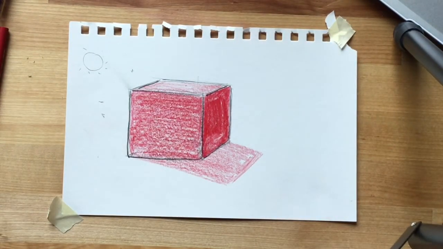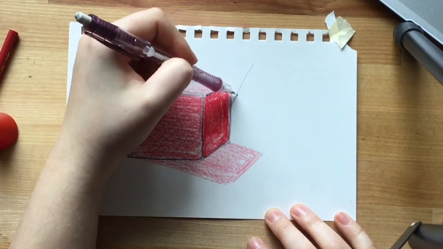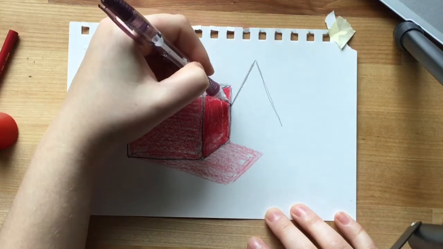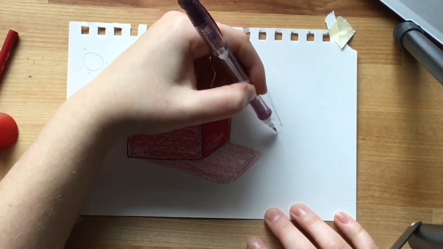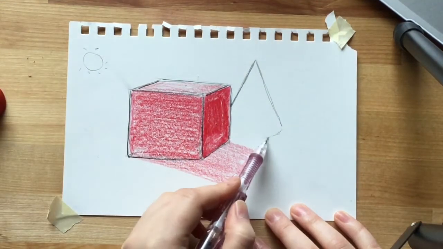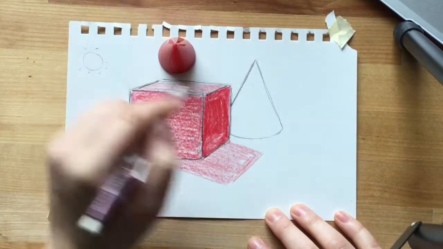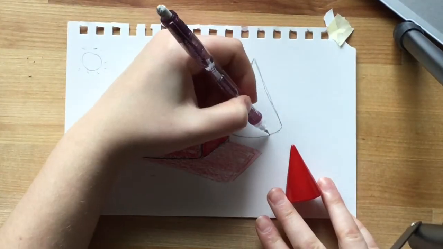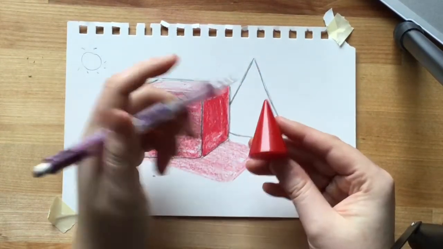The next shape we're going to do is a cone shape, and a cone is similar to a triangle with a round bottom. So I'm going to pretend that my cone here is going to be behind my cube, sorry. And I'm going to kind of guesstimate where my cone meets up behind my cube. So now that I have it drawn out, I'm going to kind of just double check my cone here.